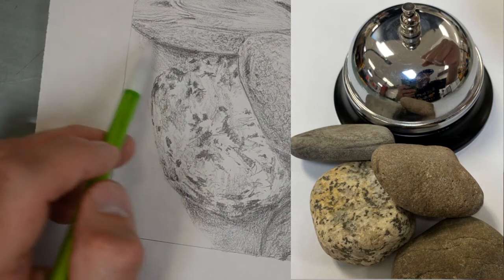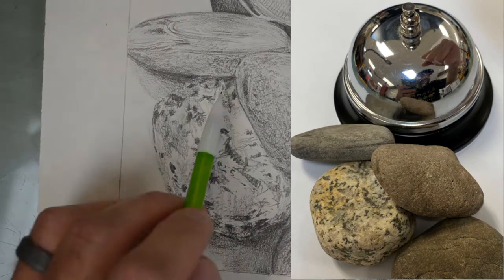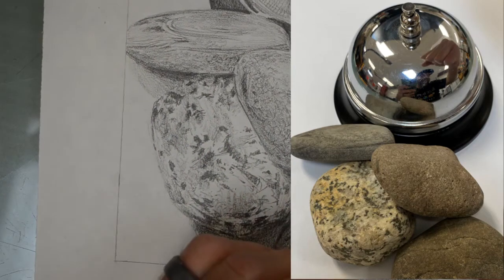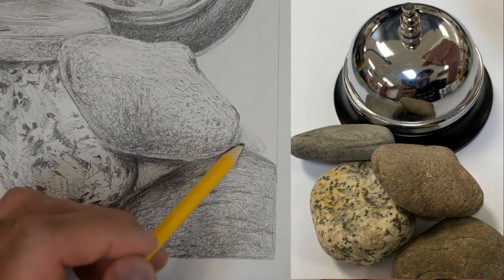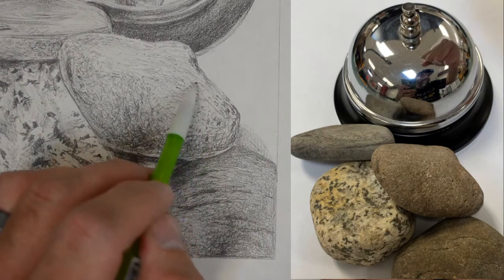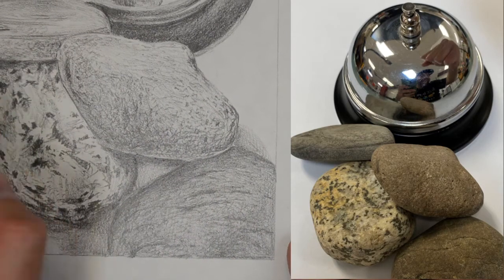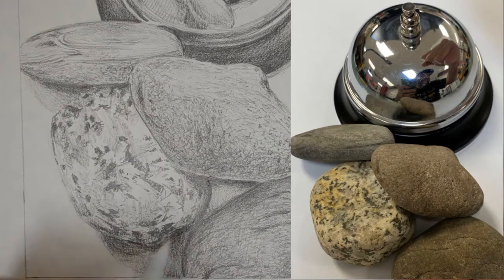So I would say for you, you should also draw something of a similar size, 6 by 8 approximately. Not really smaller than that, but you could choose to make it bigger. That's your choice.